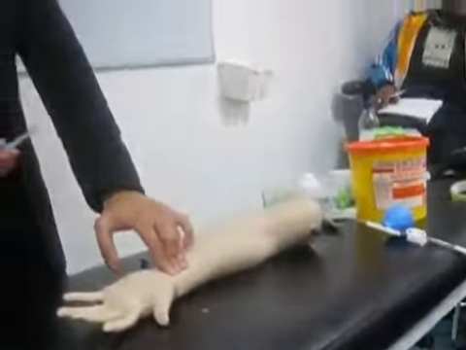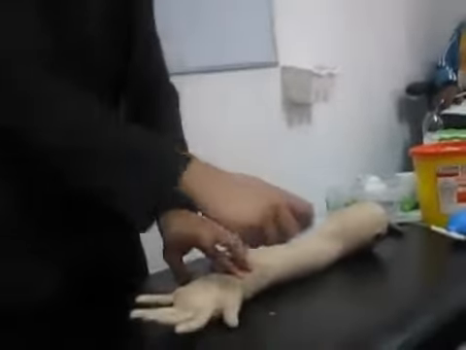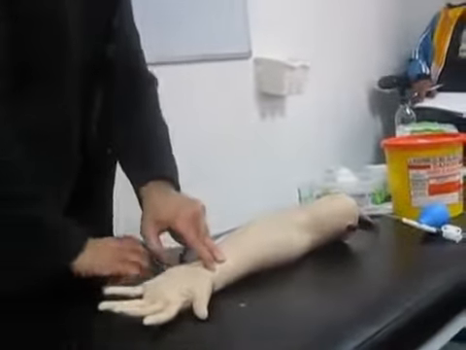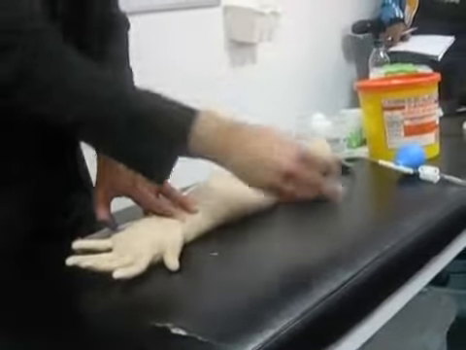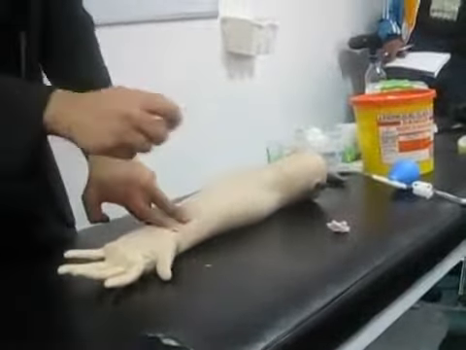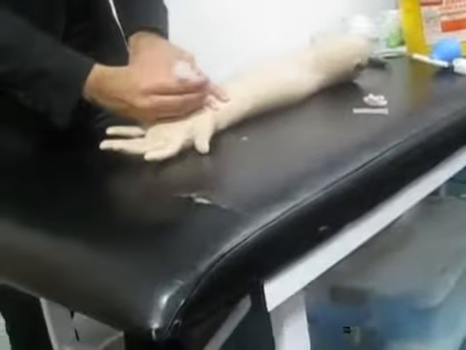May I know where my clinical waste bin is, please? This is your clinical waste bin. Okay, thank you. I'll warn my patient that he'll be feeling a sharp scratch.